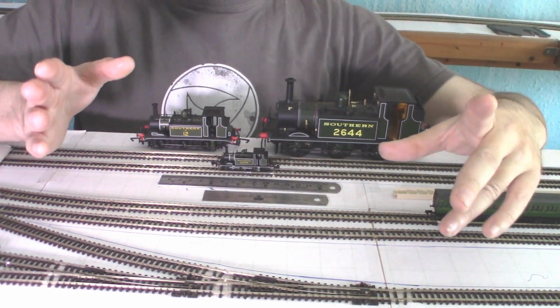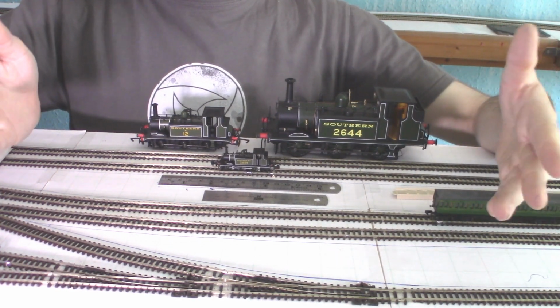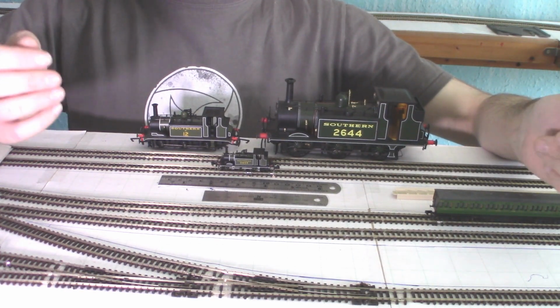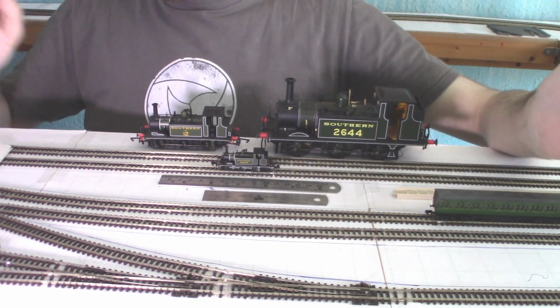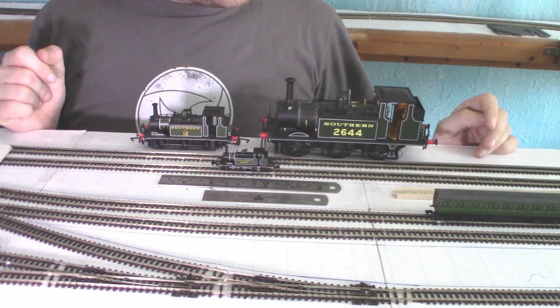Same goes for layouts. You can make more portable sized layouts, even non-folding layouts or anything like that, which can fit into the back of a reasonably sized family car. So that's three advantages, and unfortunately they are all tied to the size.